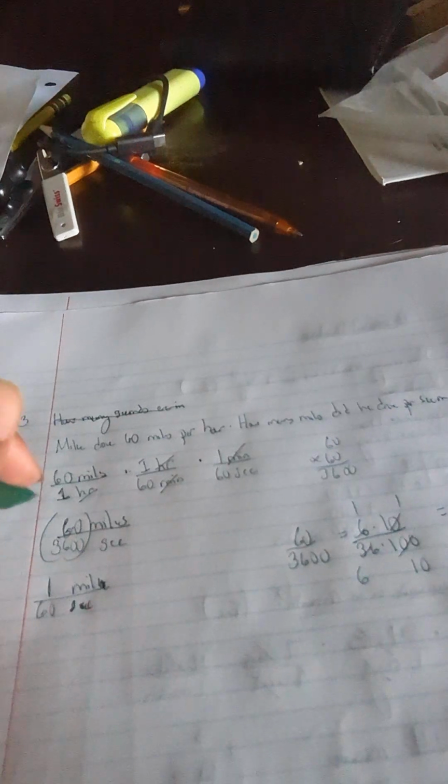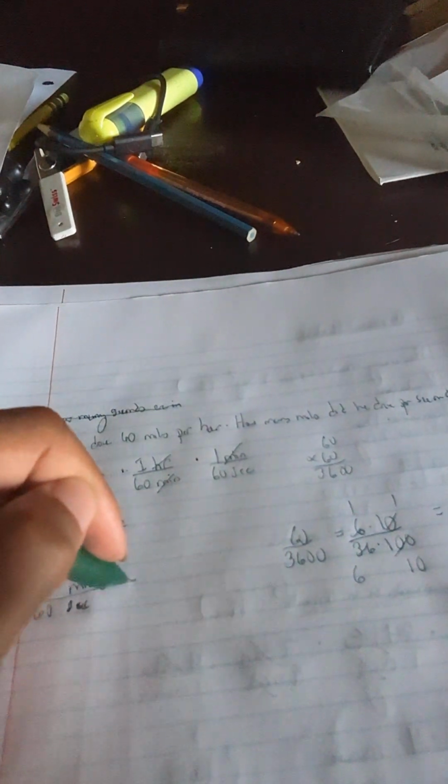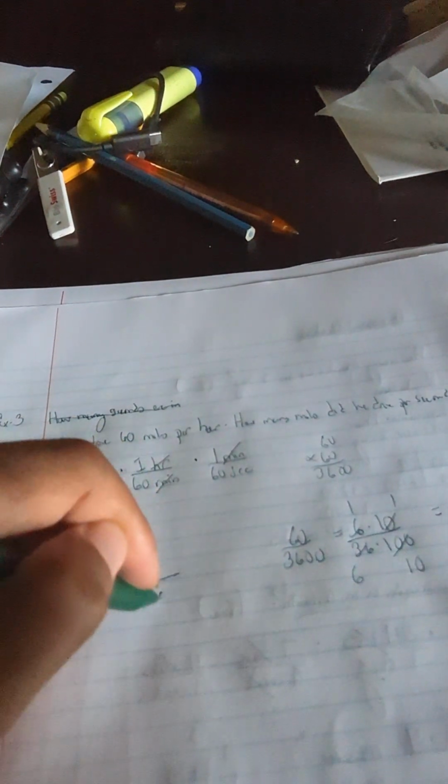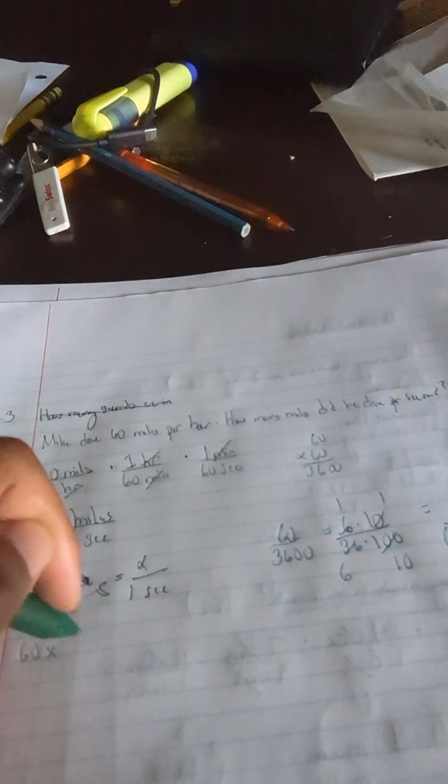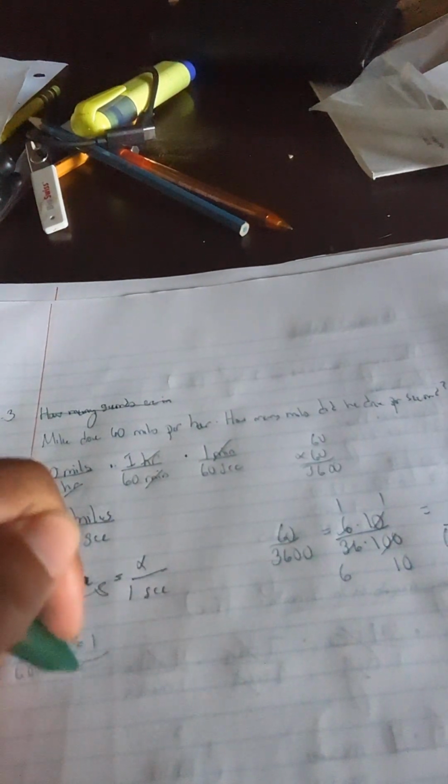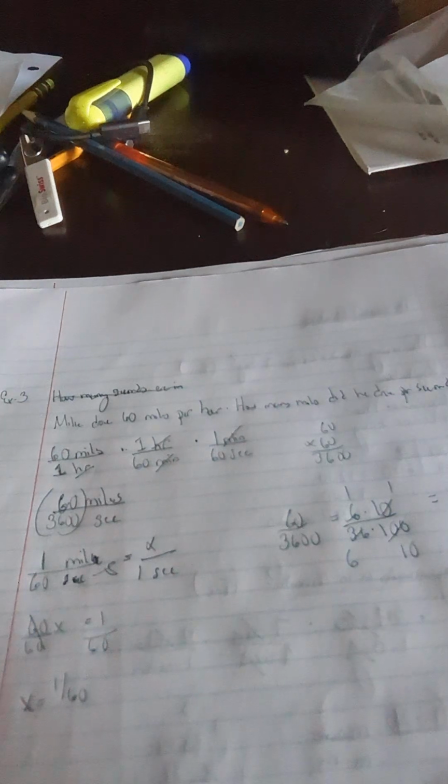So what you got to do now is say, okay, 1 mile is 60 seconds. So how many did he drive in 1 second? Right? So we get 1/60th of a mile in 1 second.